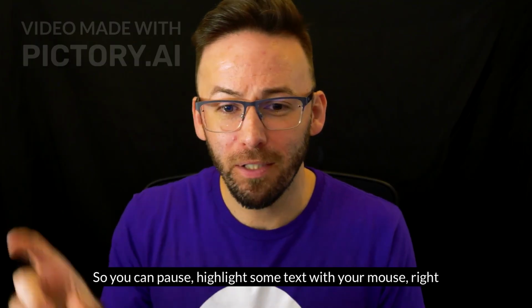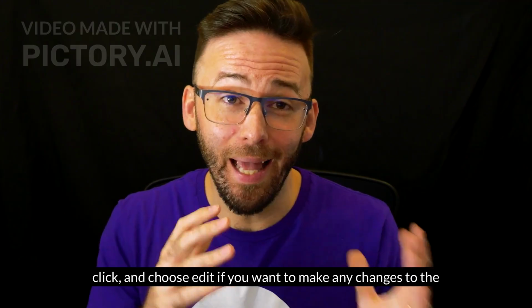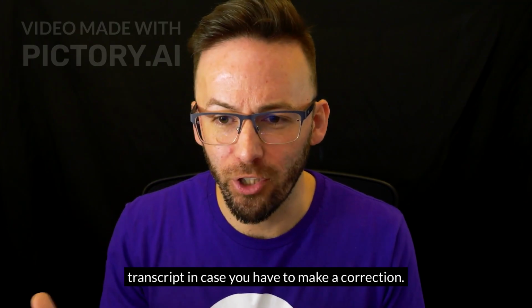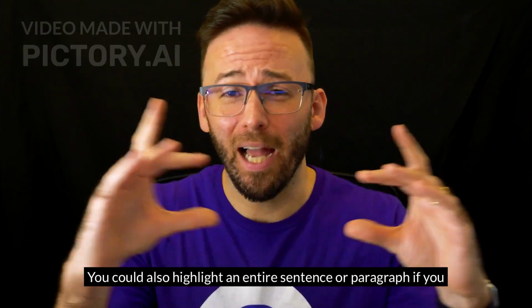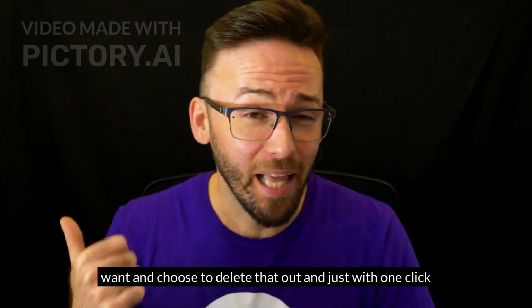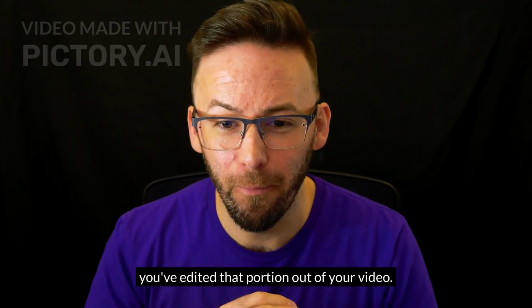So you can pause, highlight some text with your mouse, right click and choose edit if you want to make any changes to the transcript in case you have to make a correction. You could also highlight an entire sentence or paragraph if you want and choose to delete that out. And just with one click, you've edited that portion out of your video.